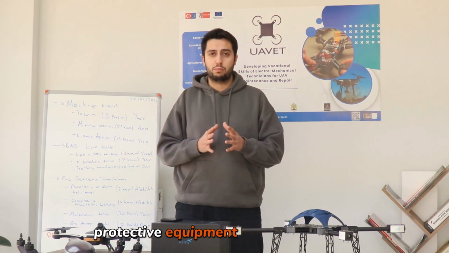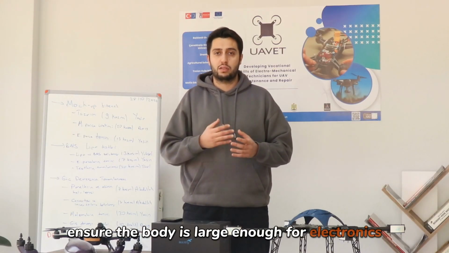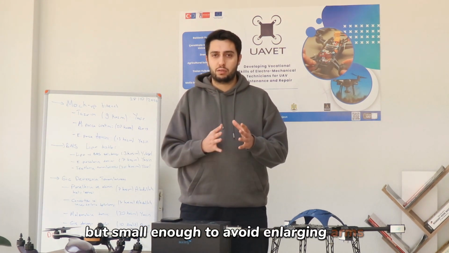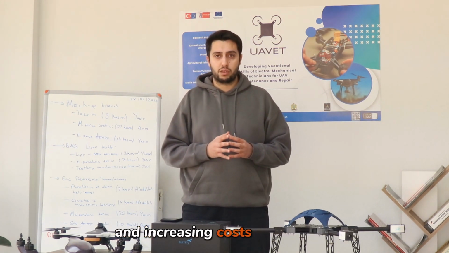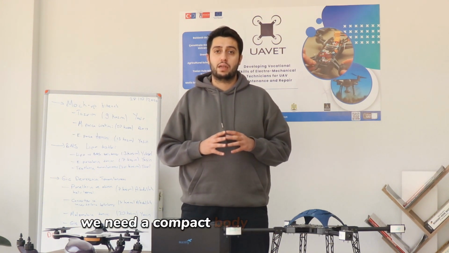Our mechanical section consists of parts like the body, arms, landing gear, protective equipment, propeller holders, motors, and the base. The focus here is compatibility. When planning mechanical systems, ensure the body is large enough for electronics, but small enough to avoid enlarging arms and increasing costs. Additionally, ensure all parts move harmoniously. We need a compact body.